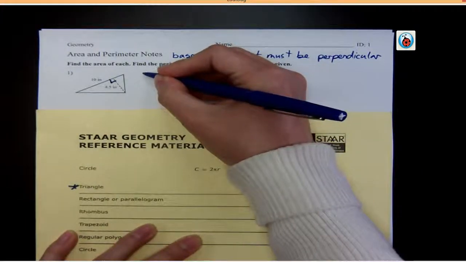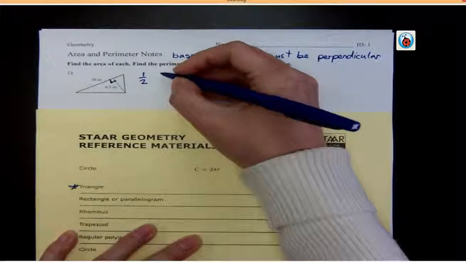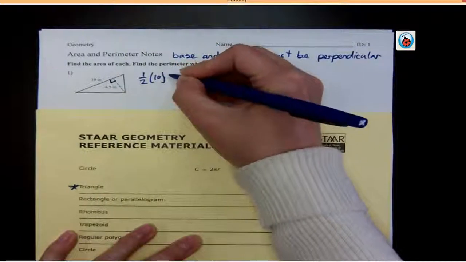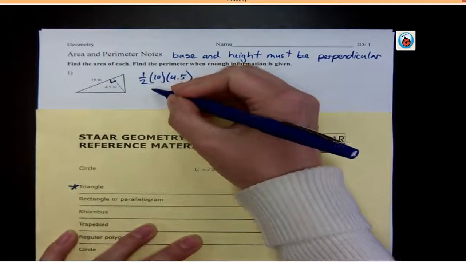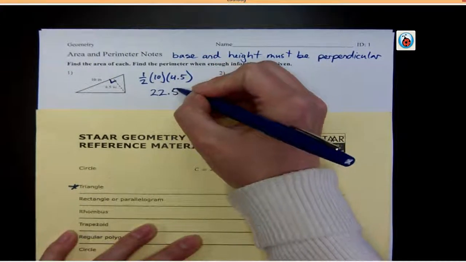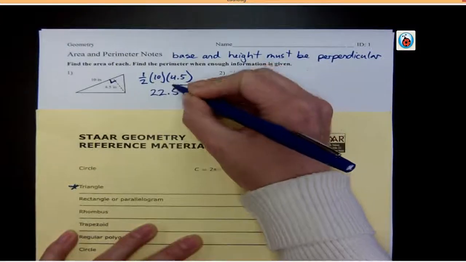So I just plug in 1/2 times 10 times 4.5. I type it in my calculator. It equals 22.5 inches squared.